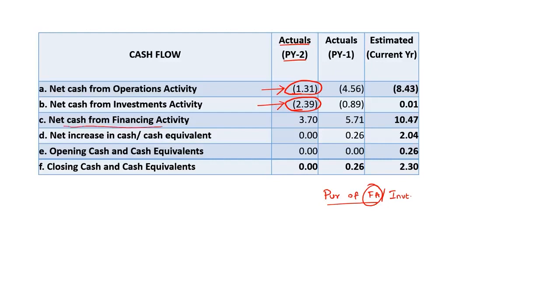They got money for all this from financing activity. In financing activity, they have mobilized 3.7 crore. So we can understand that they have mobilized 3.7 crore, and that is used for funding investment, and that is also used for taking care of the negative cash flows under operations.